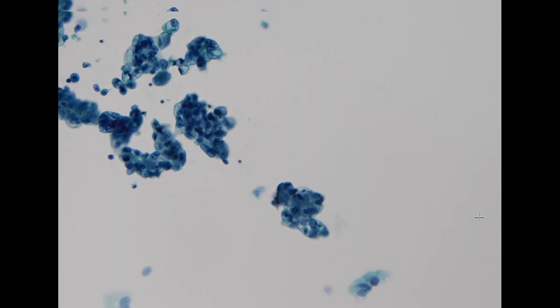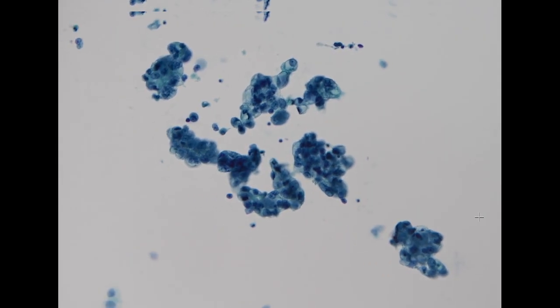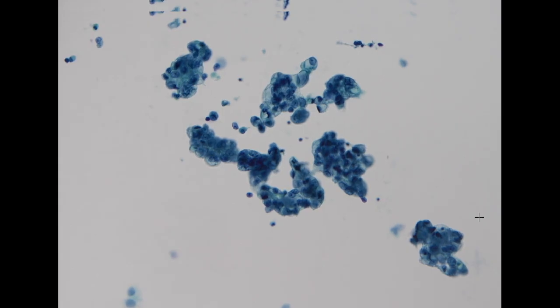So the next specimen is from an ascites. We've seen this specimen on Friday. This is coming from a 63-year-old female. This is an ascites specimen. She presented at our emergency room with abdominal fullness. So in a postmenopausal woman with abdominal fullness and showing this high-grade adenocarcinoma in the ascites, the first impression for us is that this is likely coming from the gynecologic tract.